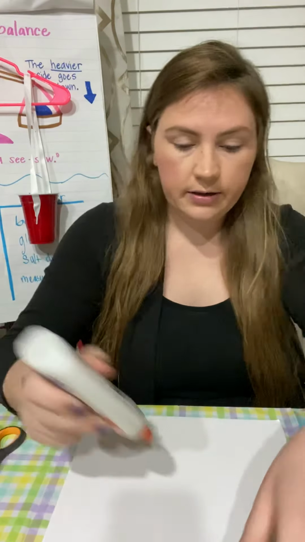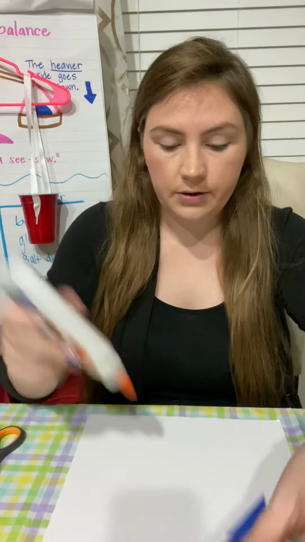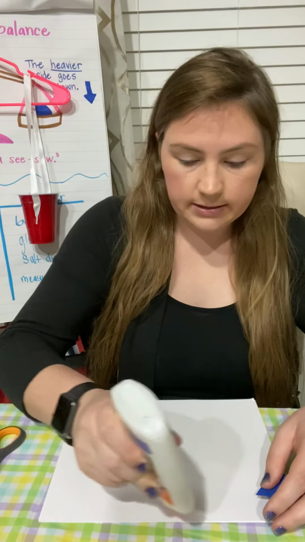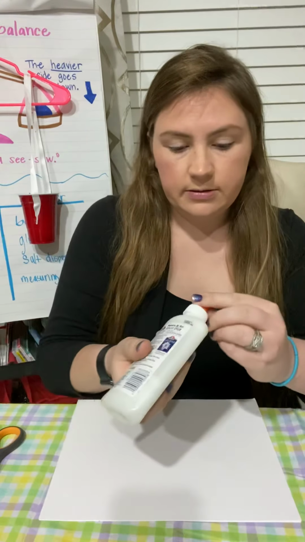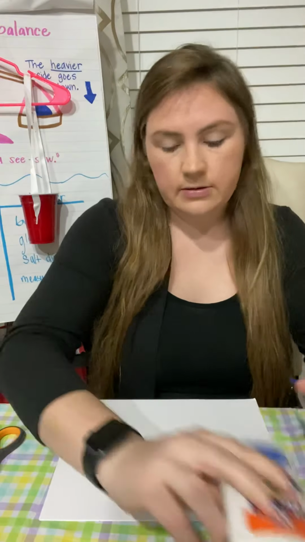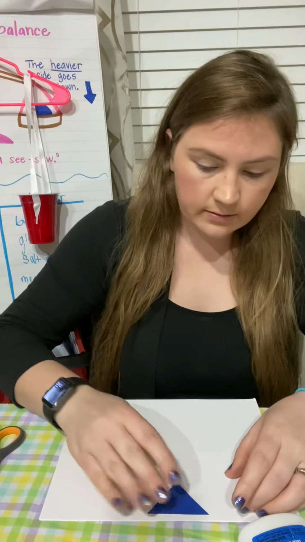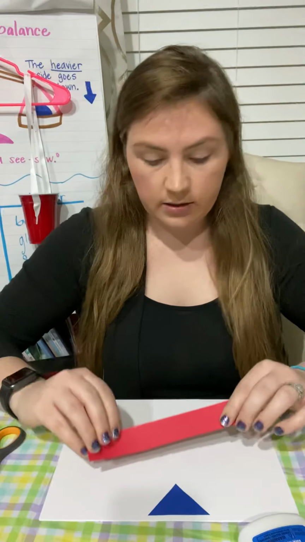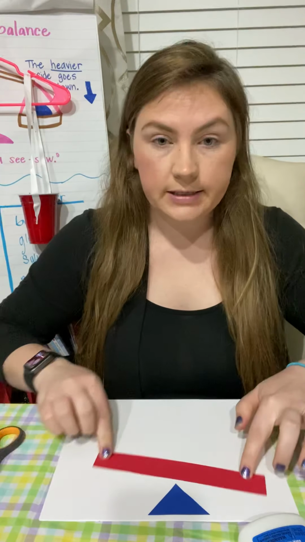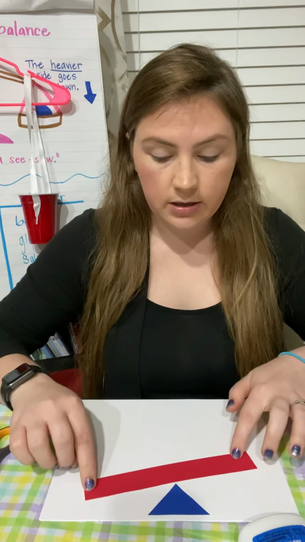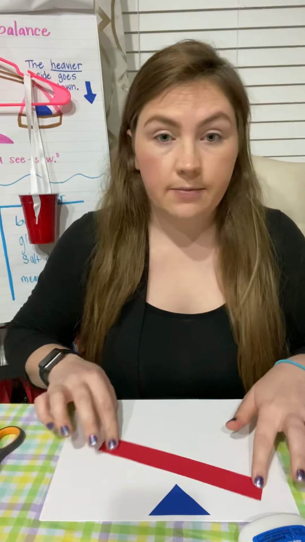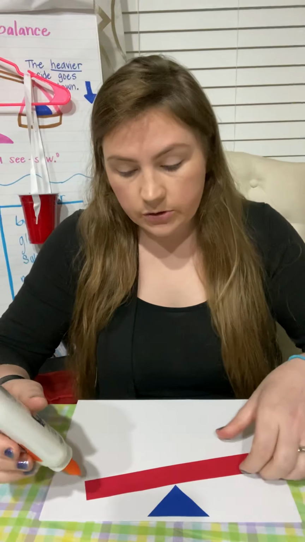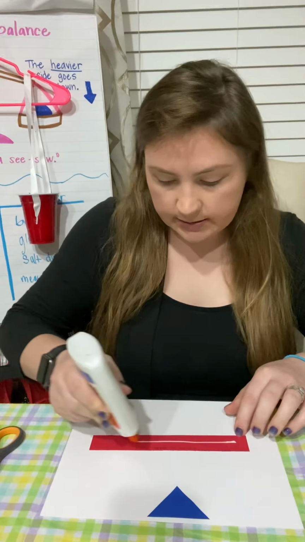So for my paper, let me do it on the opposite side so that you can see. I'm going to put my balance here. And then I have to make one side go up and down, right? Because we know that's how the balance works. So I'm going to put one side up. It does not matter what side, you just have to make sure that you draw your picture on the correct side. So I'm going to put mine like this.